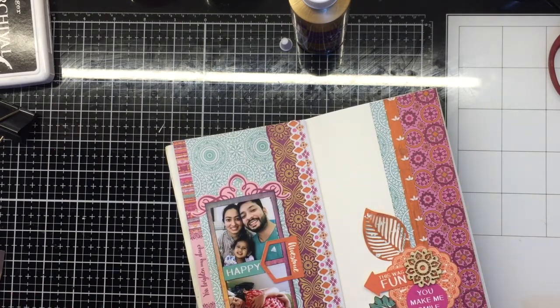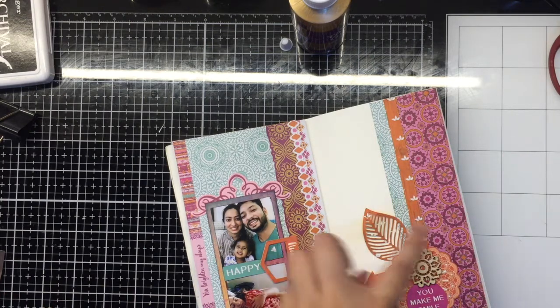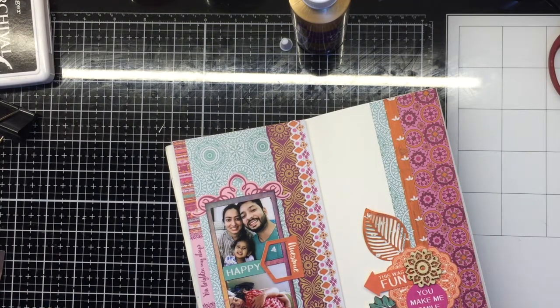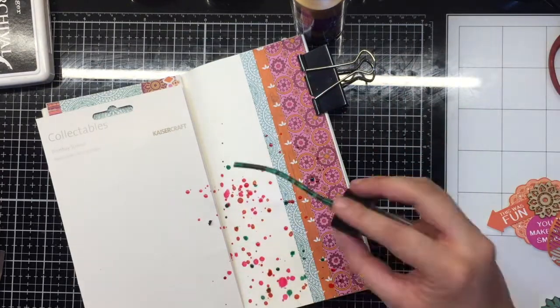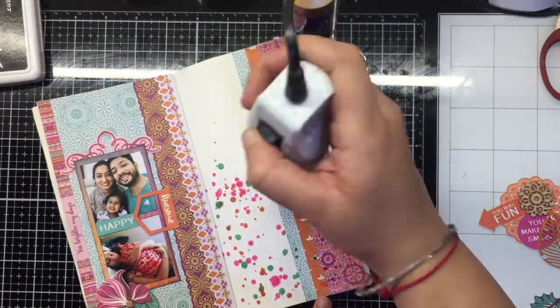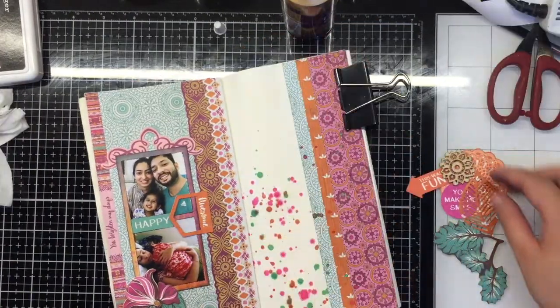So that looks good. And I want a little splatter. So I'm going to pick out my Lindy's, a magenta, an orange and a green, just for some splashes here. And now I'll just glue everything down.